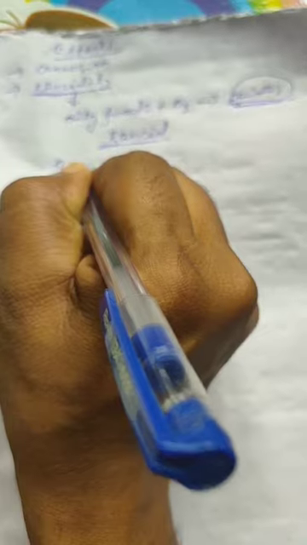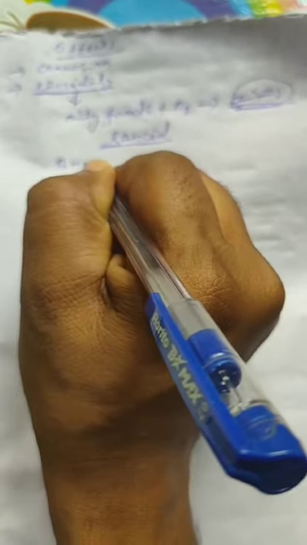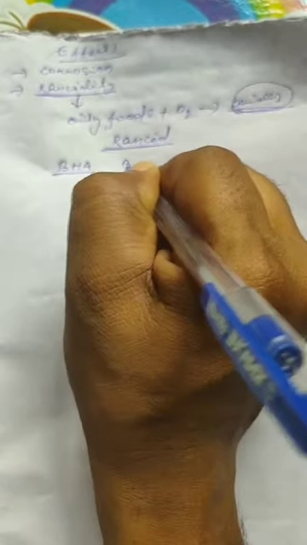So to prevent the food from rancidity, what can we do? Some foods are kept with antioxidants, like butylated hydroxyanisole and butylated hydroxytoluene. These substances are used as antioxidants which prevent the food from getting mixed with oxygen. That means they prevent the food from oxidation.